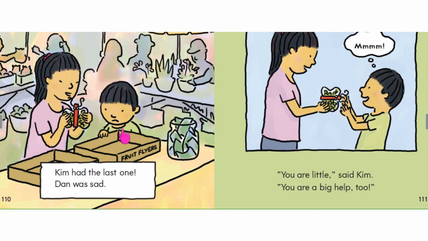Oh, so look at Dan. Why do you think he was sad? Why do you think Dan was sad? Maybe, right? Because there was no more bugs and bats to sell. And he wanted to help who? Remember, he's helping Kim.